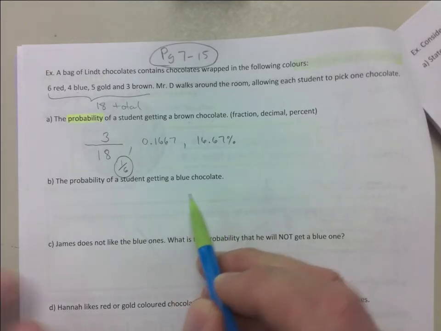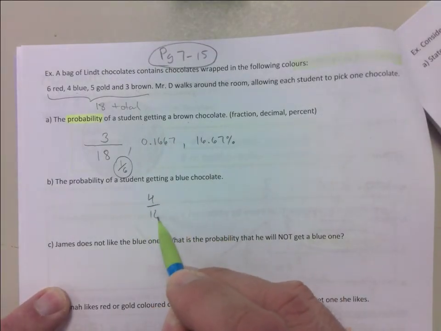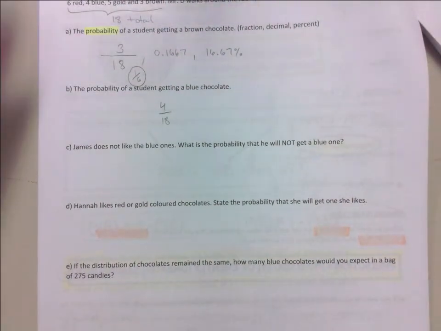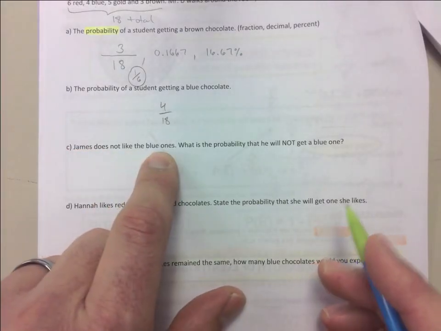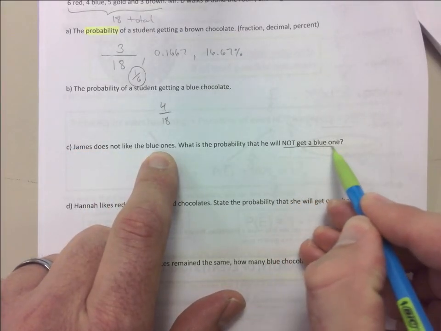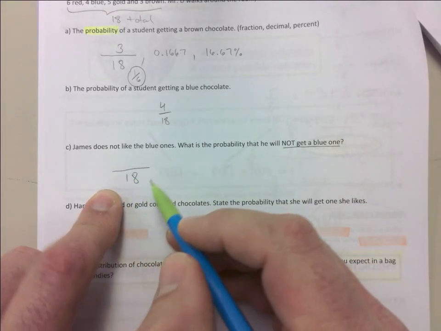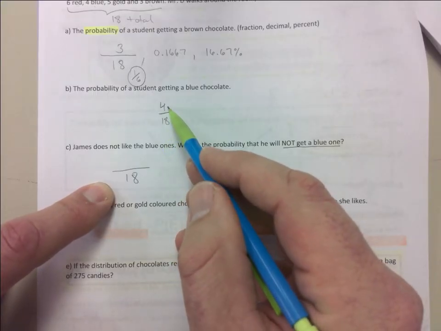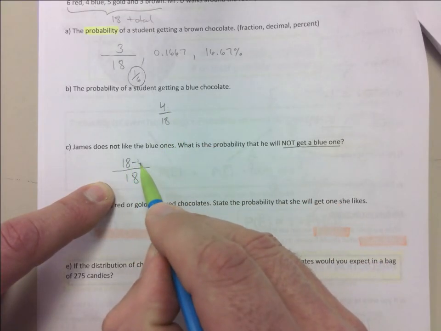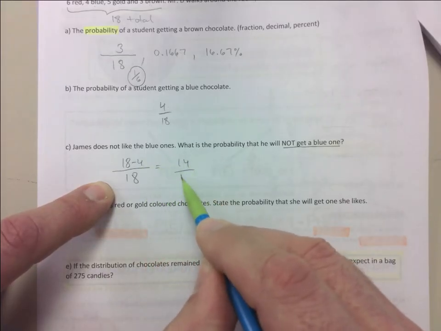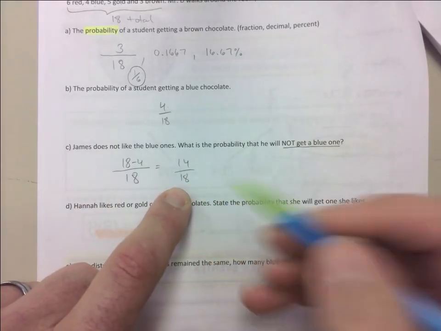Getting a blue chocolate is done similarly. There's 4 out of 18. I'm not going to reduce that one. James does not like the blue one, so it's the probability that he's not going to get a blue one. So you've got choices here. It's still going to be out of 18. I know that 4 are blue, so I'm just going to go 18 minus 4, right? So I know that it's 14 out of 18. That is the chance of not getting a blue one.